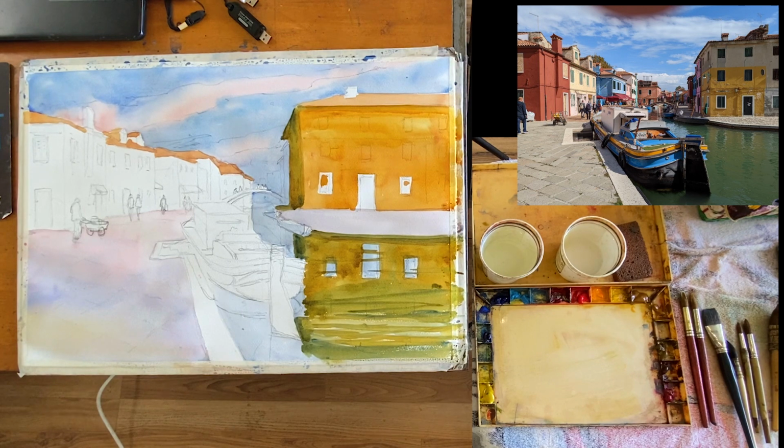Oh, we haven't even started the boat yet, have we? Oh my God. Oh dear, that big bad thing. Lovely. He's just doing that to upset Judy.